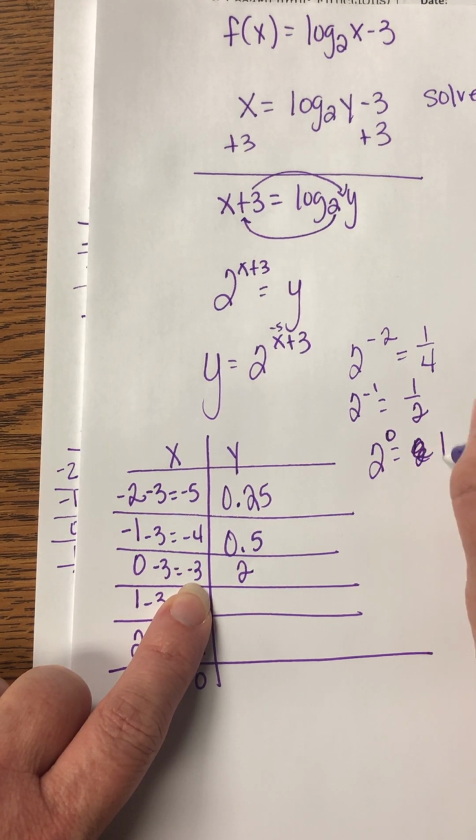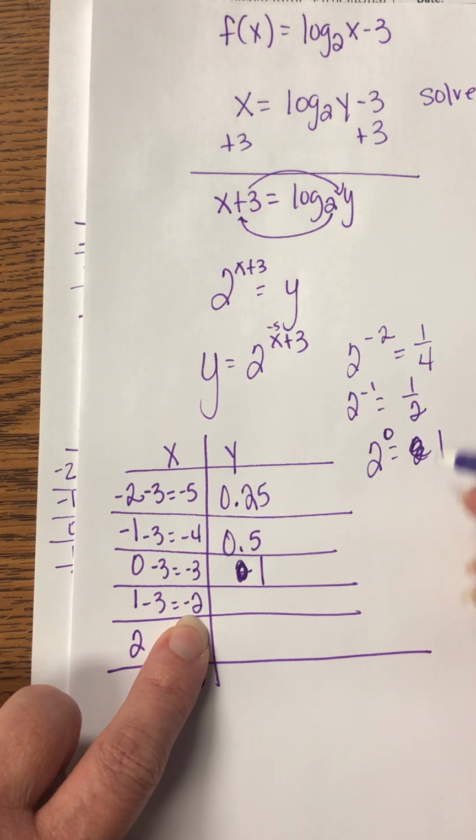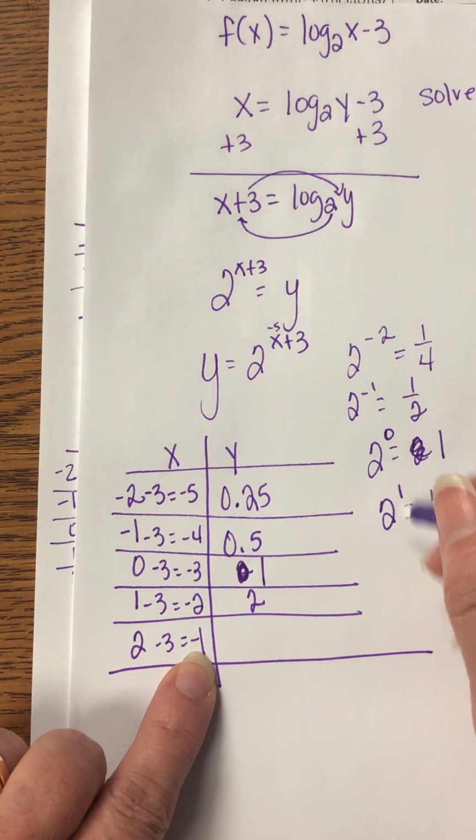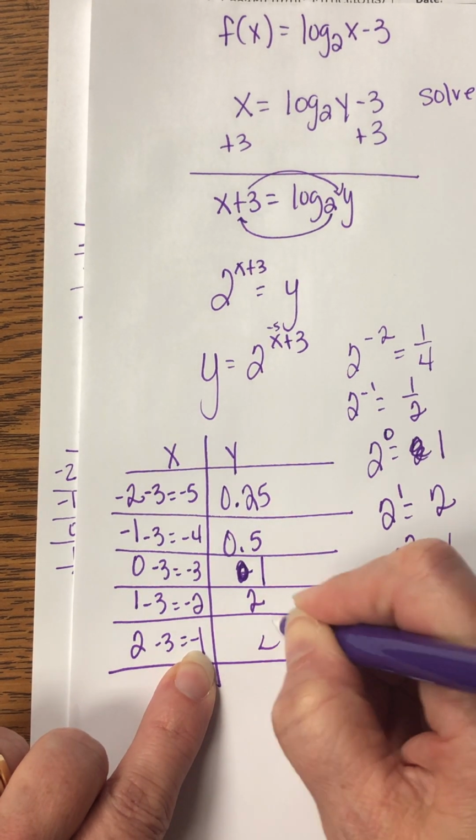Anything to the 0 power is 1, so that's a 1. Sorry about that. And then -2 plus 3 is 1, which gives me 2. And then -1 plus 3 is 2, which gives me 4.